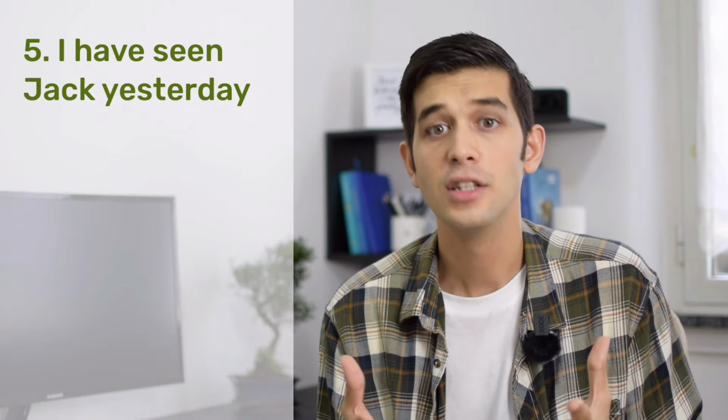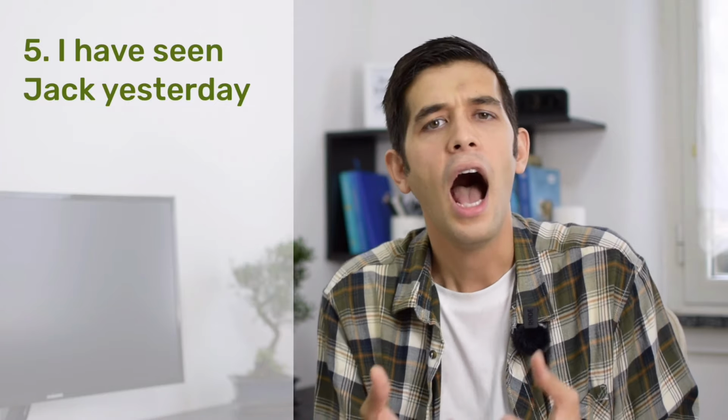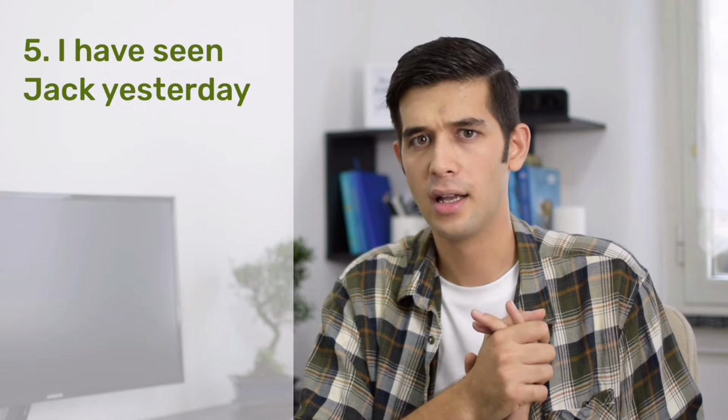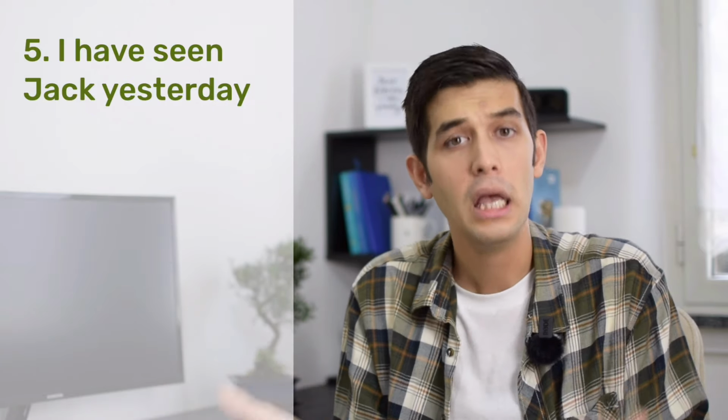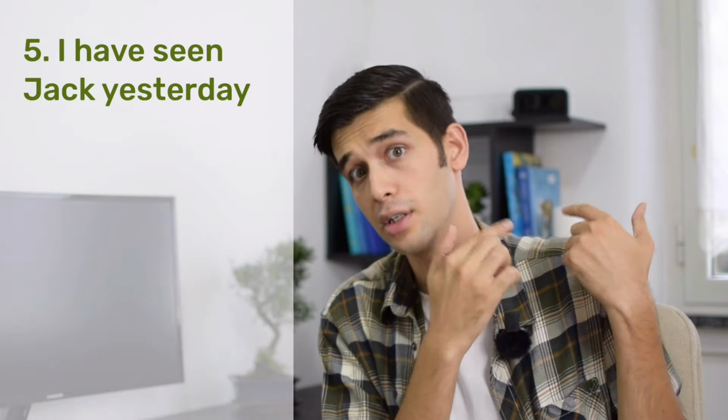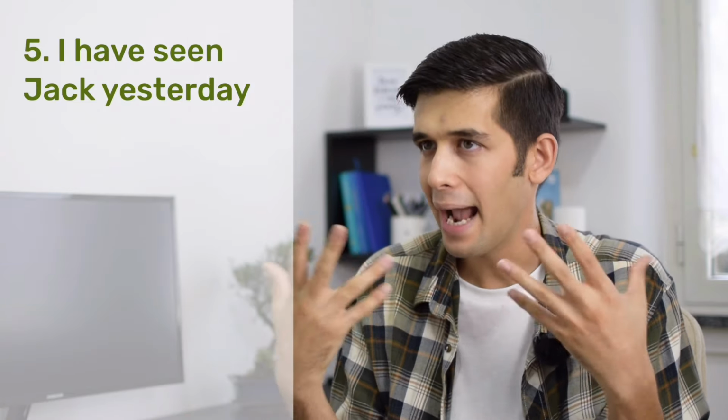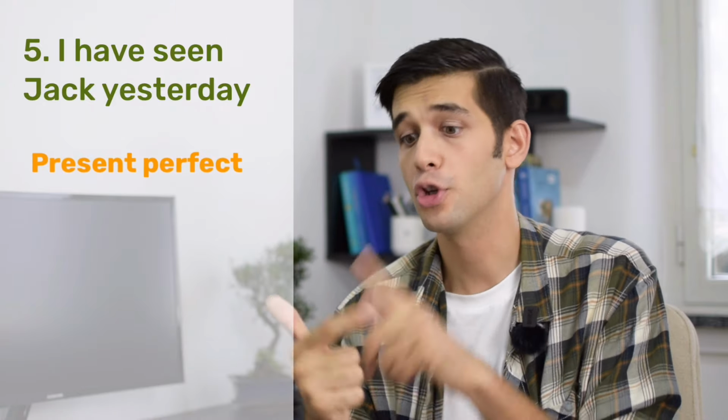Now, look at this sentence. I have seen Jack yesterday. I've seen Jack yesterday. Is it correct? What's wrong with this sentence? Well, it happened in the past, yesterday. For past events, we can use present perfect. We can also use simple past.